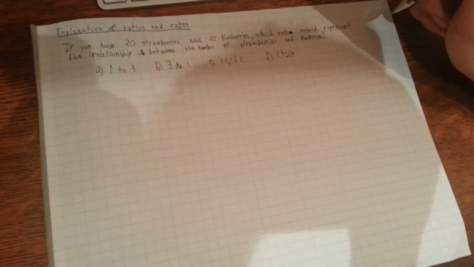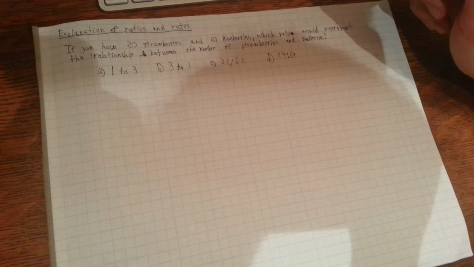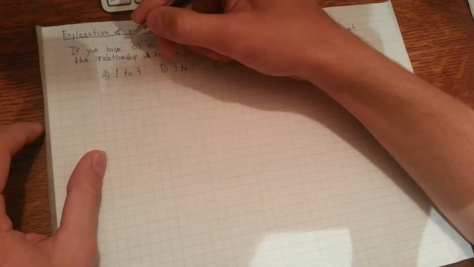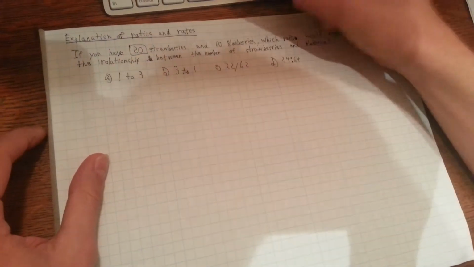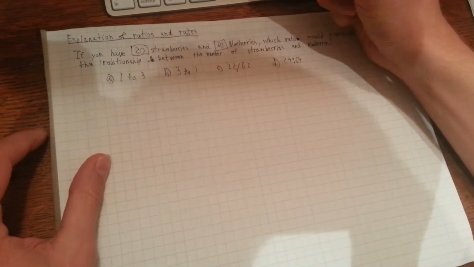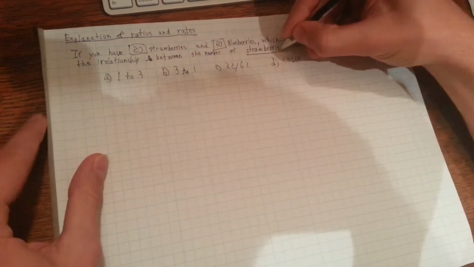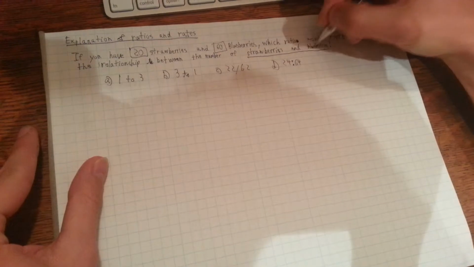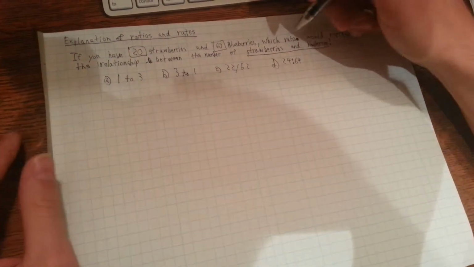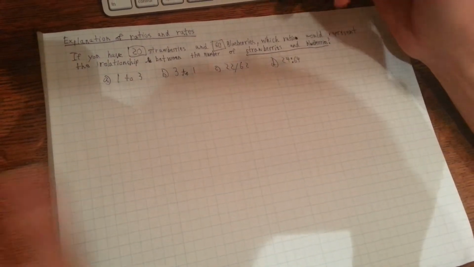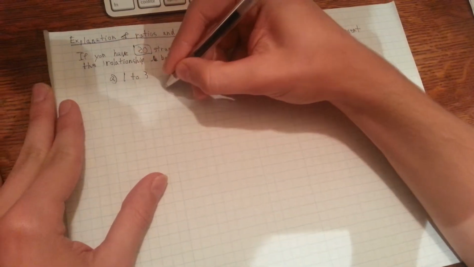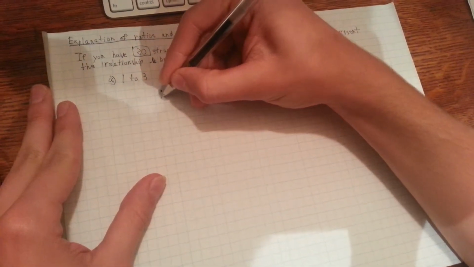So let's just start off by checking what we are given. We're given the fact that there are 20 strawberries, that there are 60 blueberries, and that they want the ratio to be strawberries to blueberries, not vice versa. So first term, second term. That's really simple. So let's just do a quick review of ratios and rates.